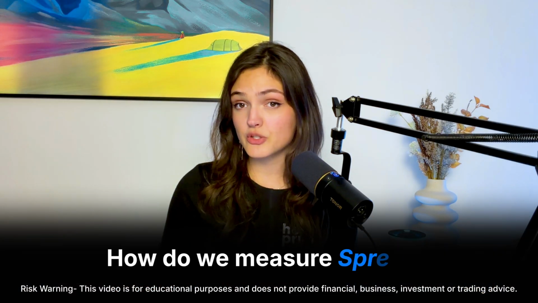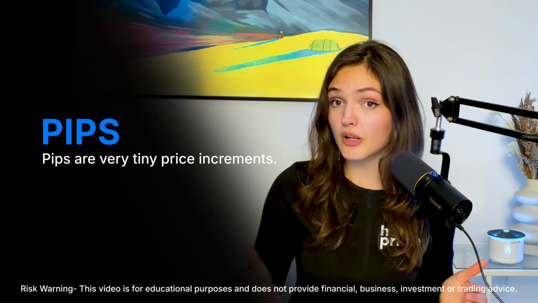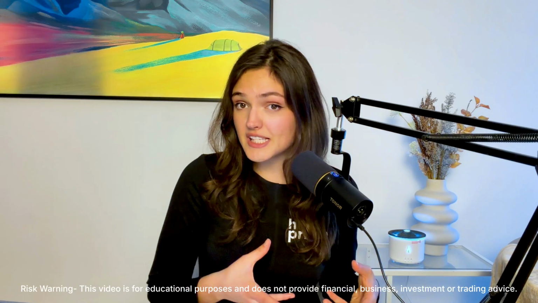So how do we measure spread? We measure spread in something called pips. Pips are very tiny price increments. They're even smaller than cents. For example, when you're trading Euro-USD, think of that car dealership example. You obviously have two prices. One of them is the ask price and the other one is the bid price. So the ask price would be what you'd pay if you want to buy it in a store, and the bid price would be what you could sell it for if you were trying to sell it.